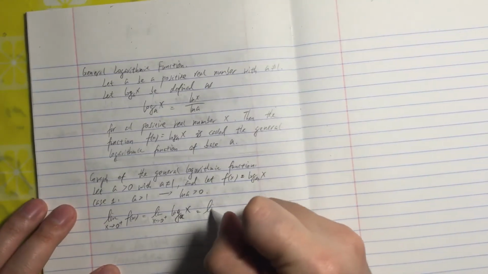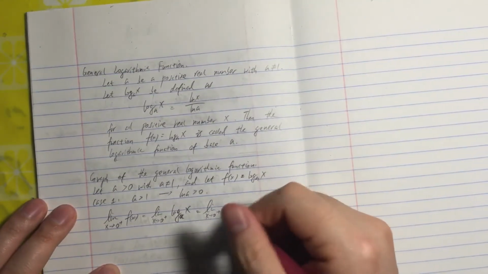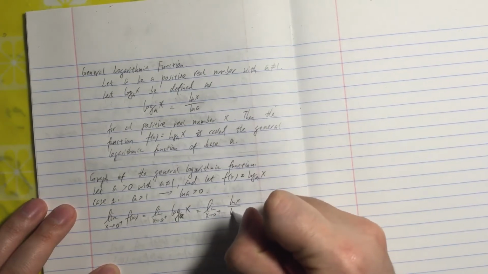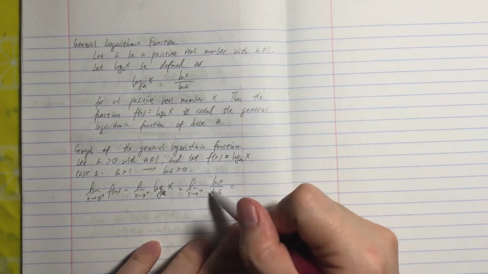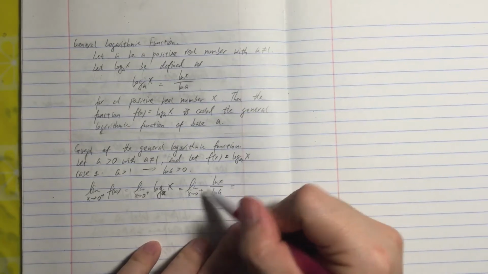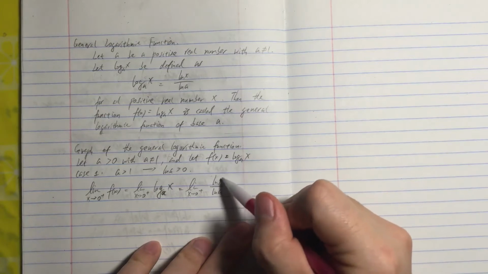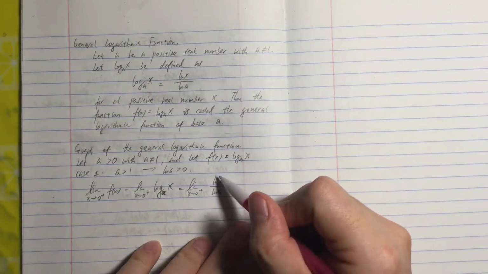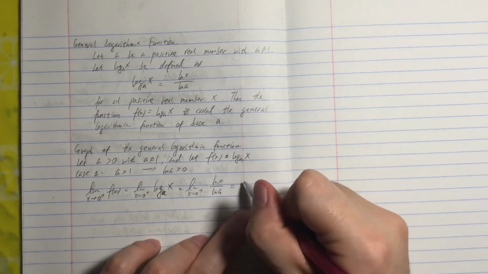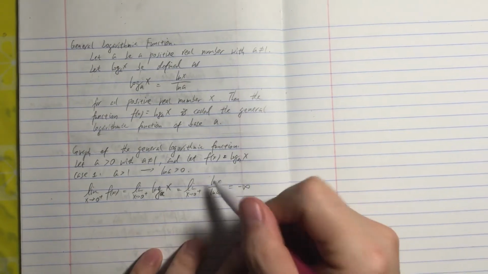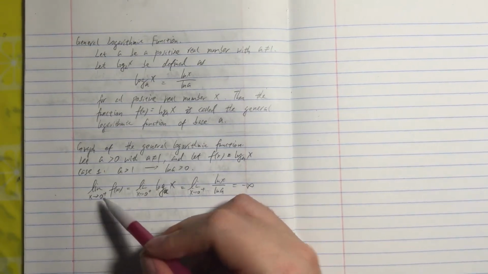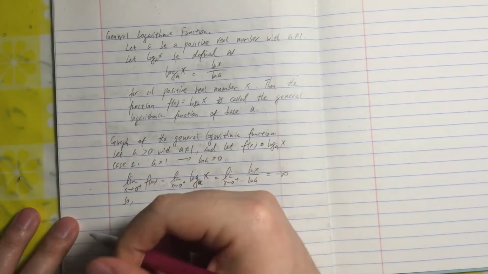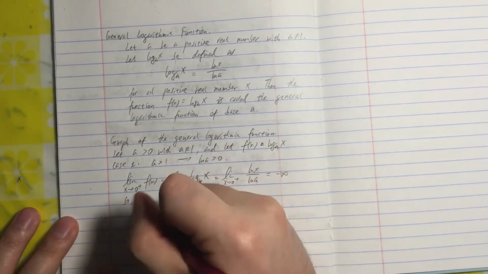By its definition, that can be written as ln of x over ln of a. The denominator is a positive number. If I plug in 0 to the numerator, ln of 0 from the right side is negative infinity. Negative infinity divided by a positive number is negative infinity. So when x approaches 0 from the right side, the limit is negative infinity. That means there is a vertical asymptote at x equal to 0.